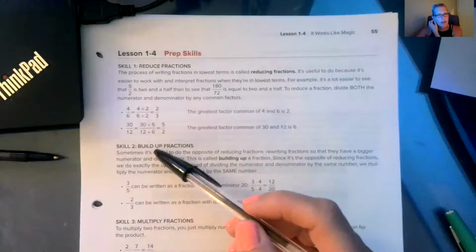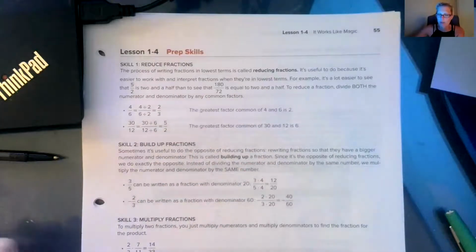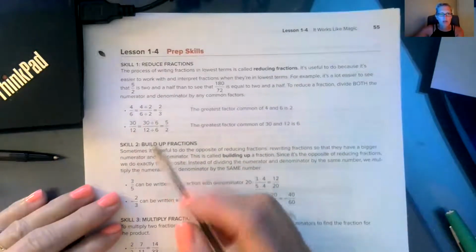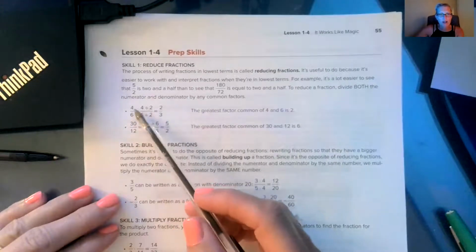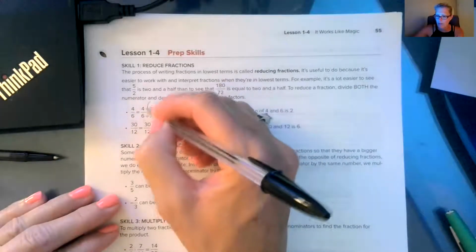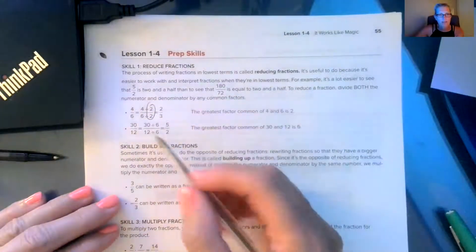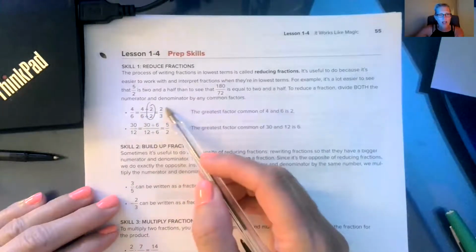So simplifying fractions, Desmos will kind of do that for you so that you're not having to do as much on your own. But understanding when you're reducing a fraction of 4/6, you're really dividing the numerator and denominator by the same number. So you're reducing by a fraction that equals 1. Here you're dividing both by 2. They're both divisible by 2. And when you do that, you reduce to a fraction of 2/3.